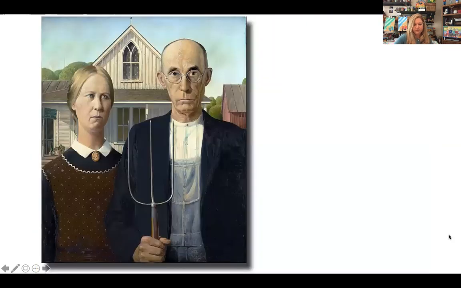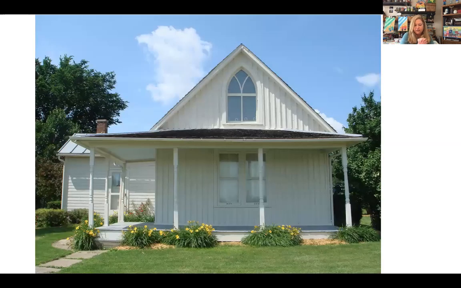Let's go to the next one. In 1930, Grant Wood painted a father and daughter in front of a house. And this has become one of the 20th century's most iconic paintings ever, this image. This house is found in Iowa. It's called the Dibble House.